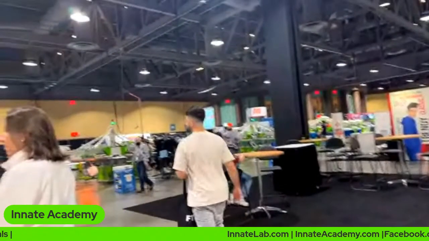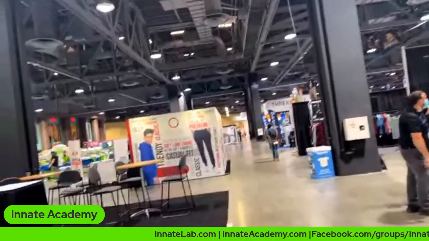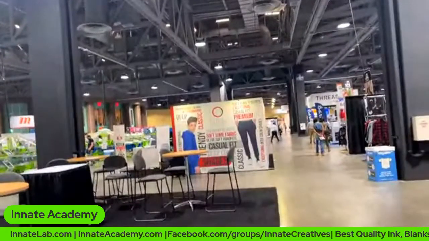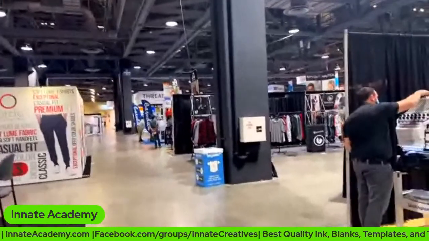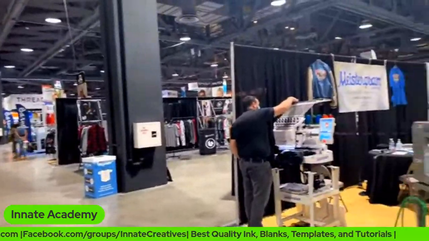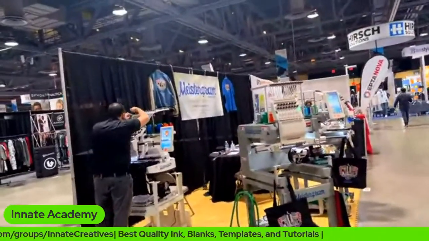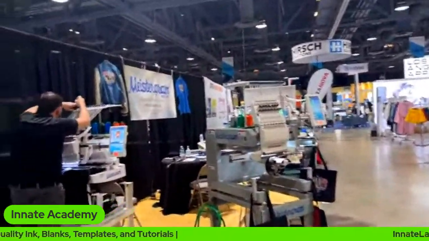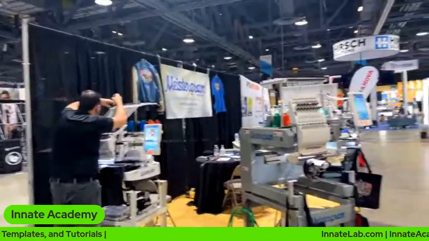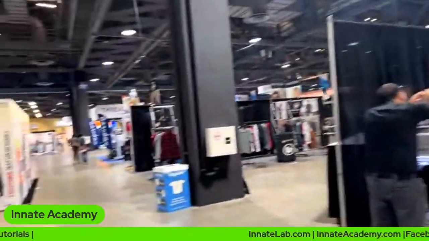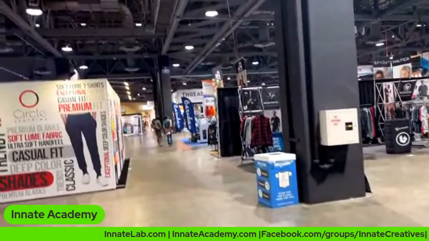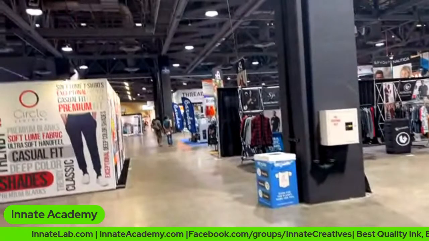Sometimes, as far as being able to touch the equipment and talk to the vendors, it's better when it's not super crowded. This was one of those events where you actually got time with the vendors to talk to them and learn about their products, versus when it's super busy and they don't have time to talk to you because they have so many people standing around their booths. So that was definitely a plus.